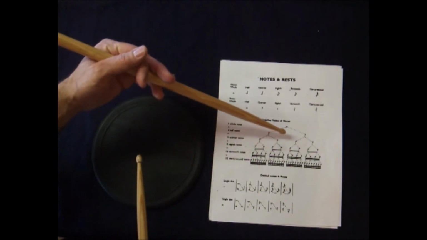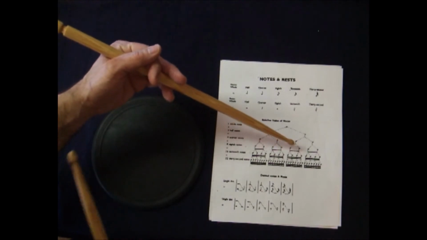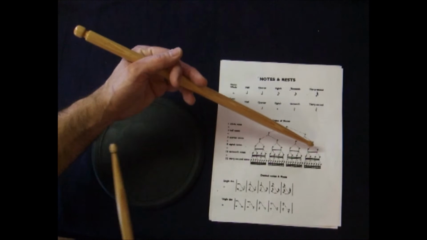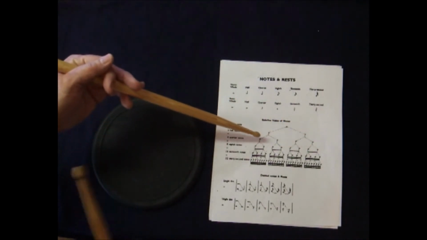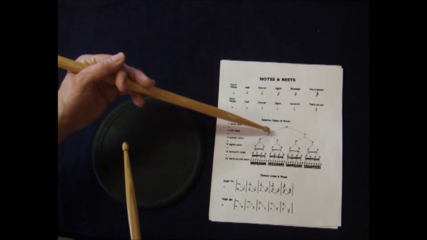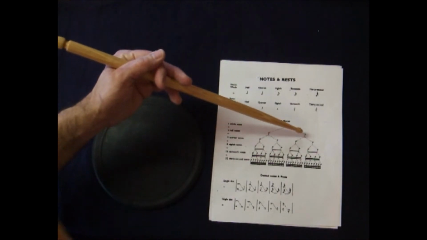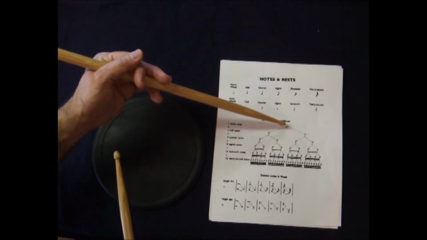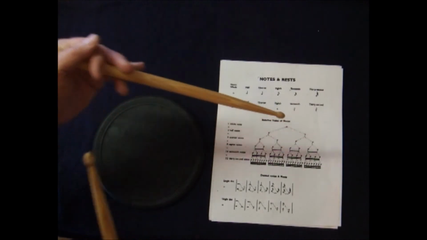1, 2, 3, 4. 1 and 2 and 3 and 4 and 1 and 2 and 3 and 4 and 1, 2, 3, 4. Okay?